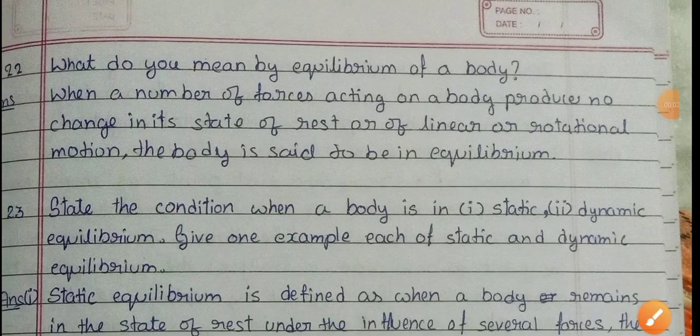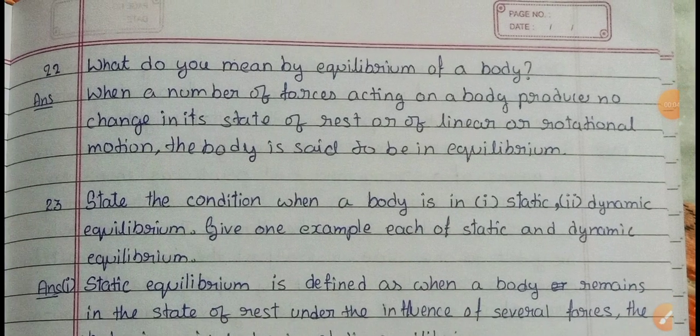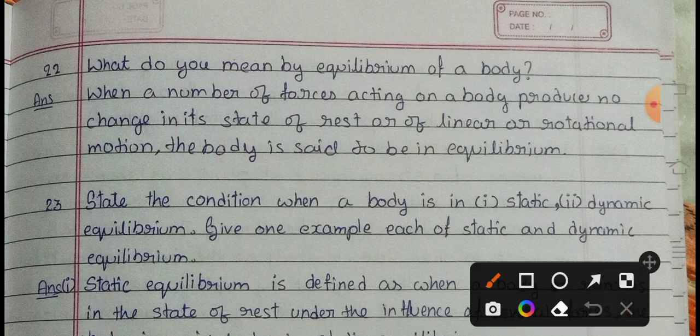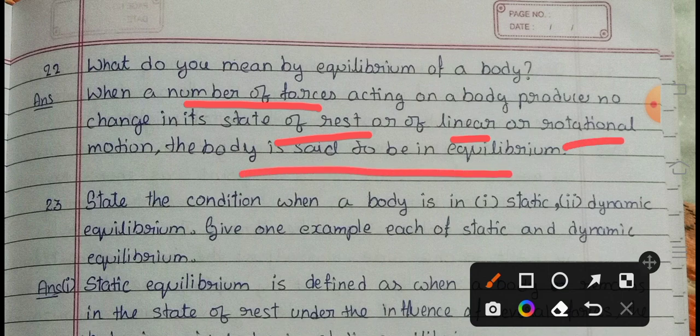22nd question. What do you mean by equilibrium of a body? So what the definition says: when a number of forces acting on a body produce no change in its state of rest or of linear or rotational motion. See, there is one rigid body, a number of forces are applied on that body, but there is no change in that body. It is at a state of rest only. So there is no linear motion, there is no rotational motion. So the body is said to be in equilibrium.